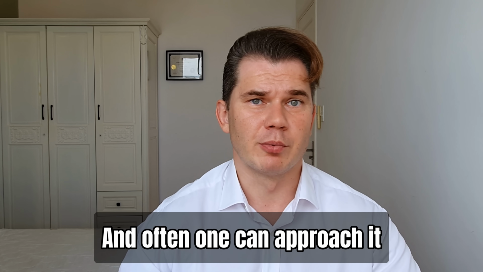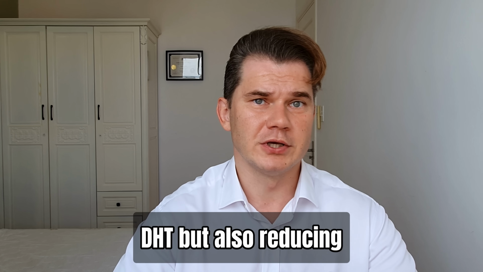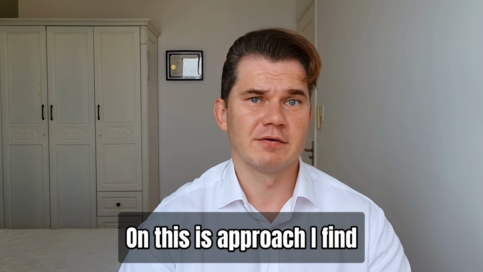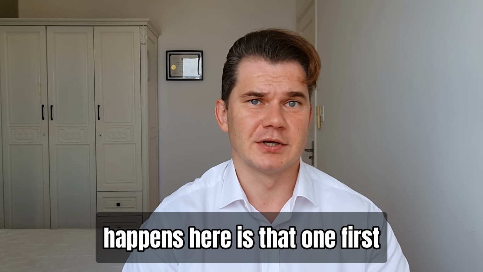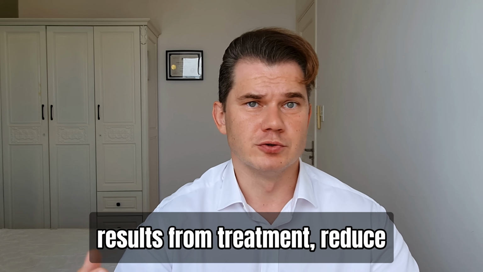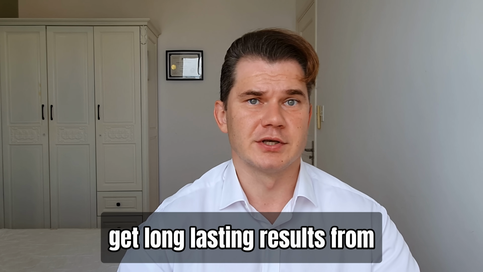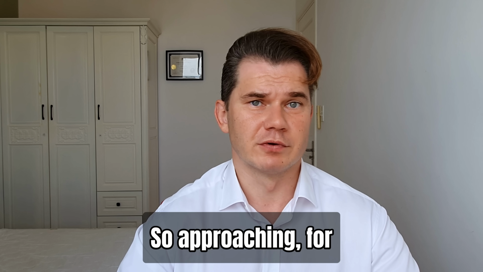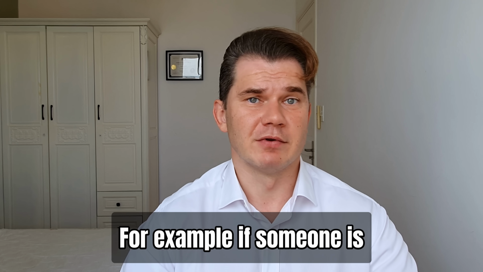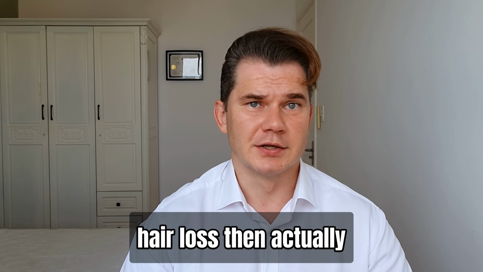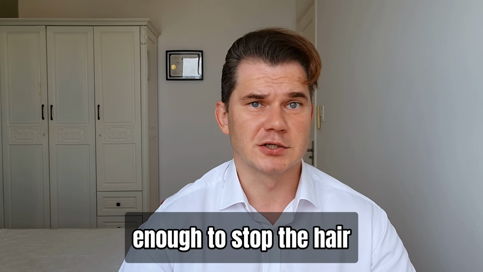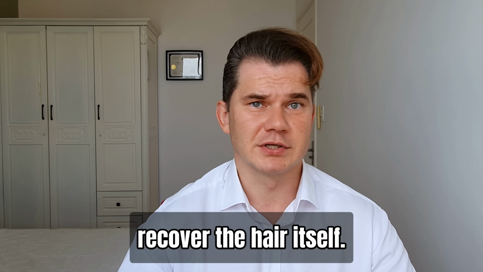Often one can approach it with a combination of blocking DHT and also reducing DHT sensitivity itself. This is an approach I find quite wise, because first of all one is able to get better results from treatment, reduce daily hair shedding, and also get long-lasting results from treatment, right? So a combination of the two can work very well. And for example, if someone is in the early stages of hair loss, then reducing just DHT sensitivity can be enough to stop the hair loss progression and also recover the hair itself.